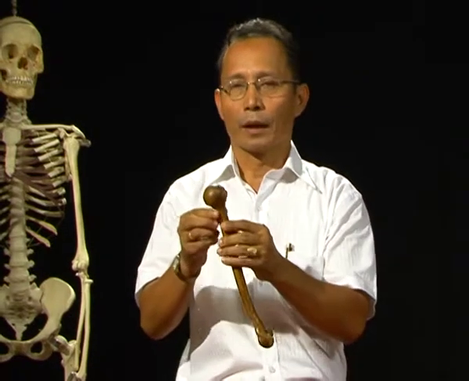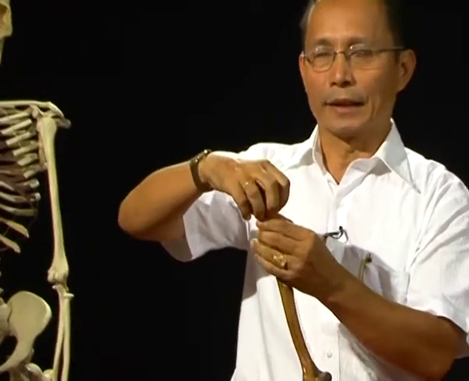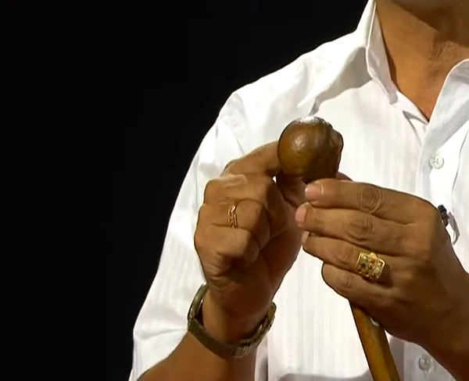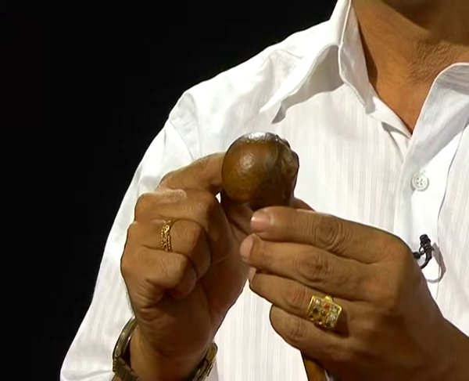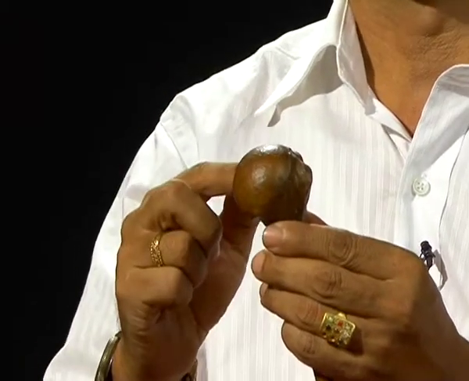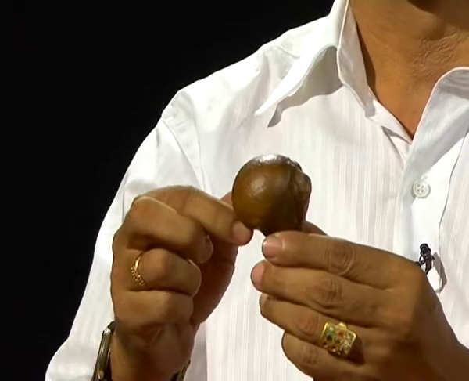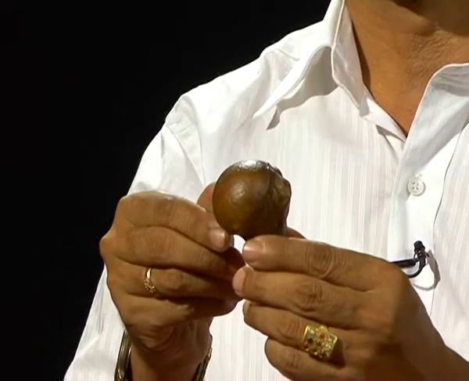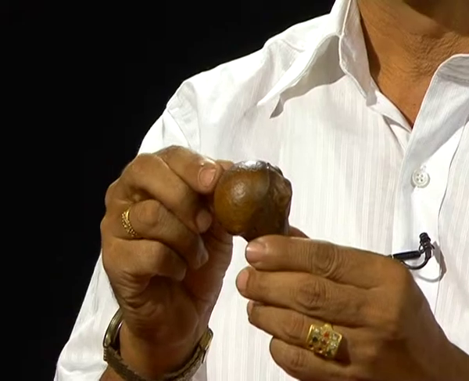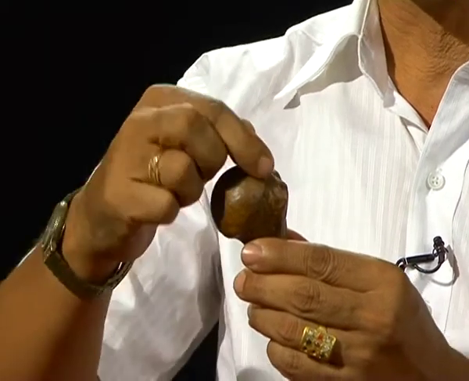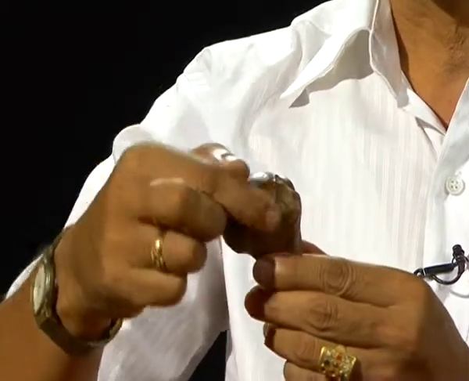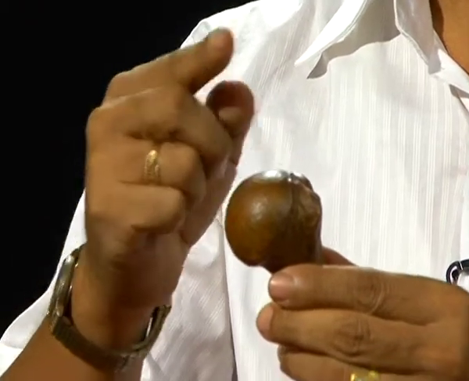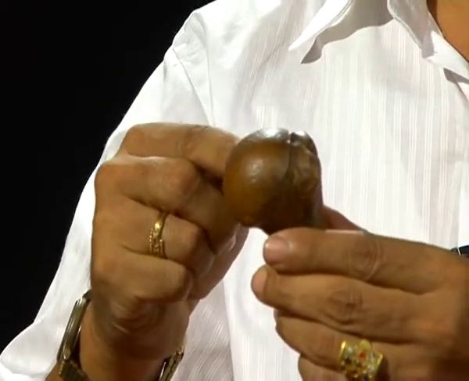Well, let us start describing part by part. You see, this is upper extremity. Let me start from upper extremity. Upper extremity consists of a head, hemispherical, not perfectly spherical, half of a sphere. And just at the circumference of this head, there is slight constriction.